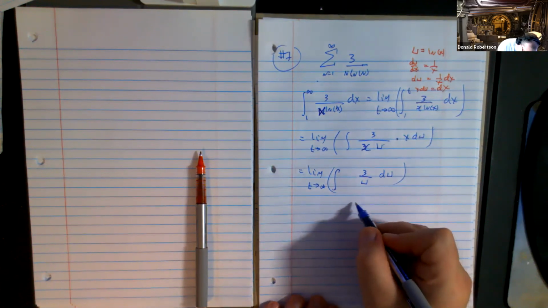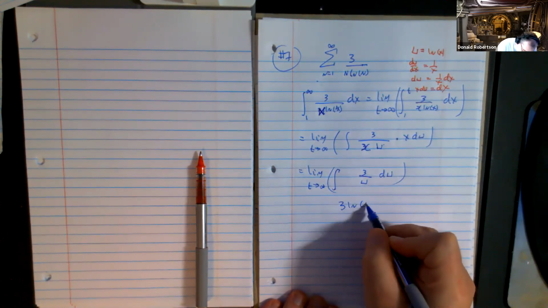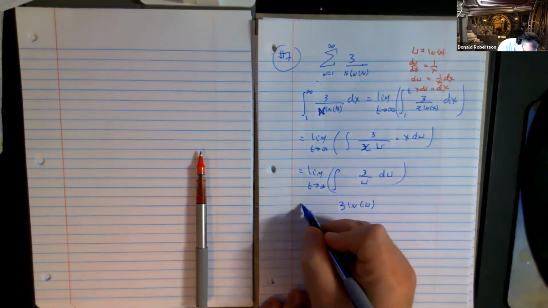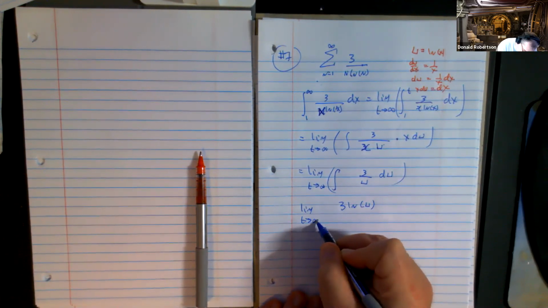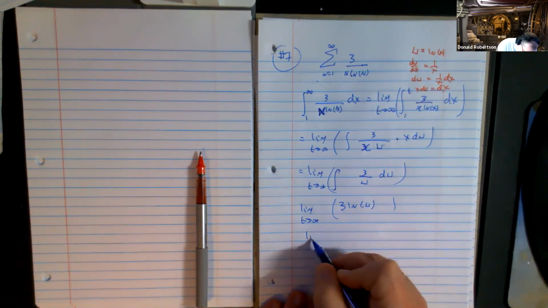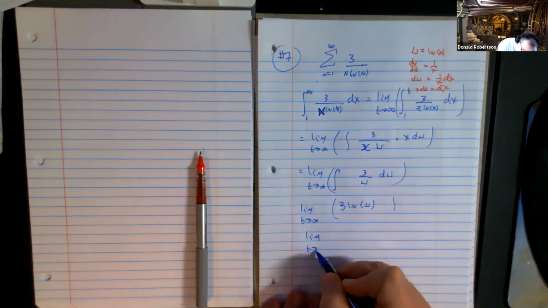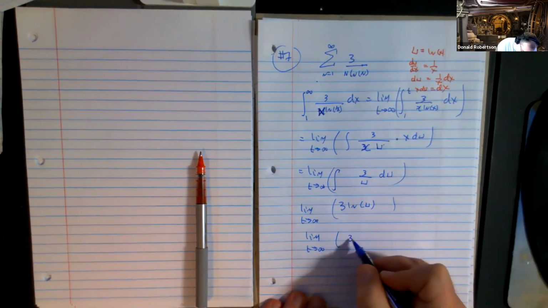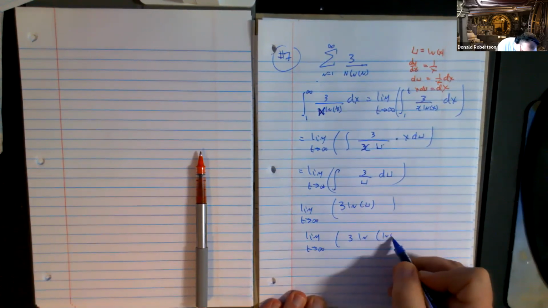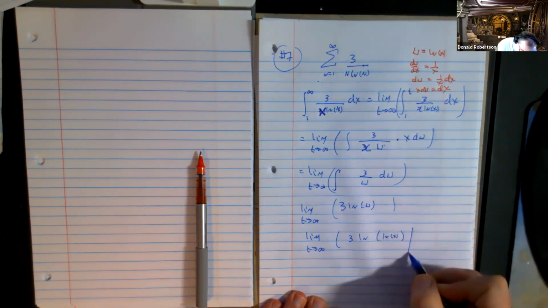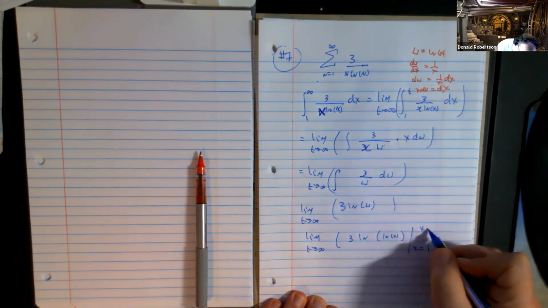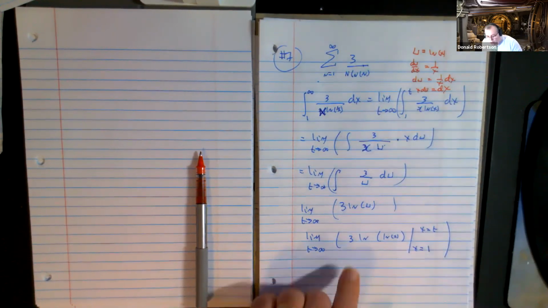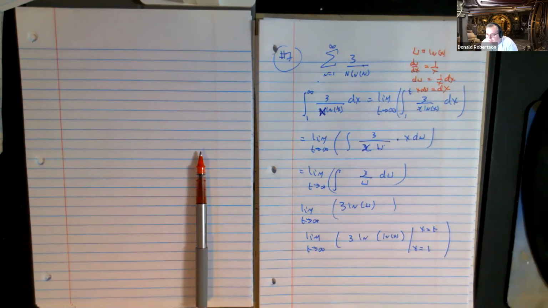Now, that guy is 3 natural log of u, which you need to make sure that you convert back to x's. And now you're going to see an even weirder looking guy. The natural log of a natural log. You don't see that every day.